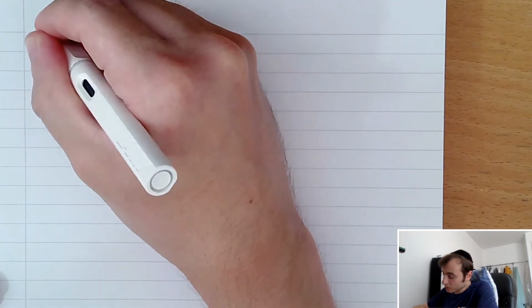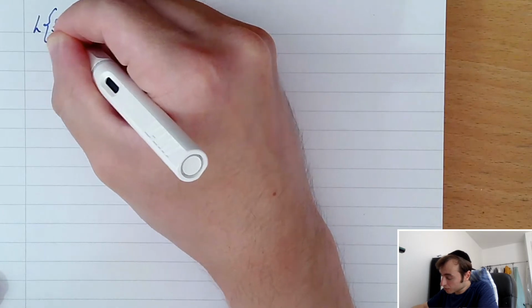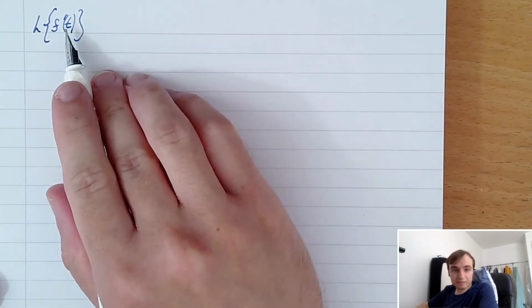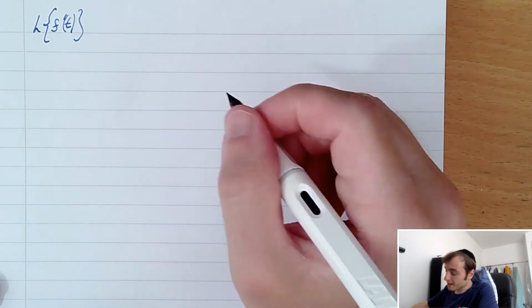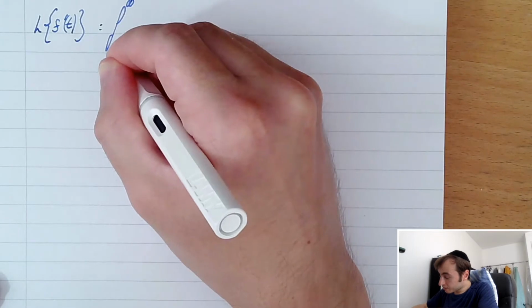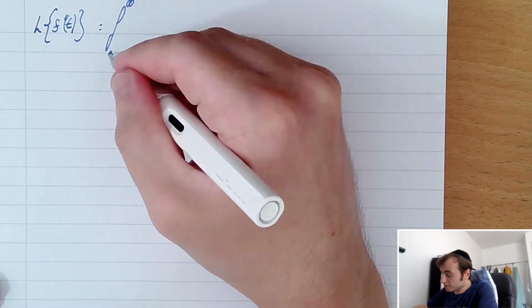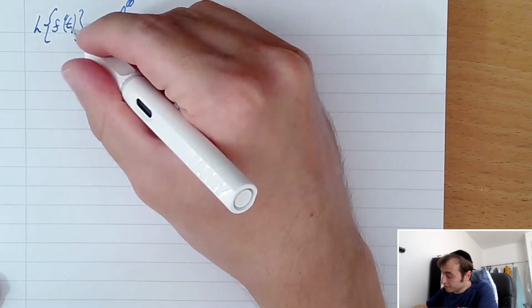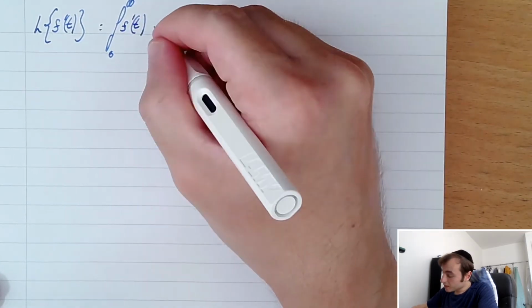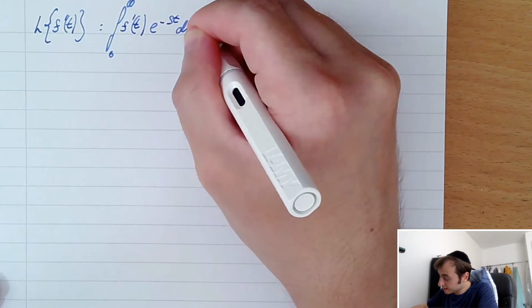So what we want to do is find the Laplace transform of f prime t. Okay, so that's the first derivative of f. As we know by now, that's going to be the semi-infinite integral, evaluated between 0 and positive infinity, of the function. Well, in this case, the function is f prime t e to the minus st dt.